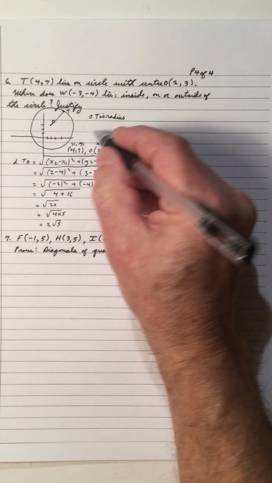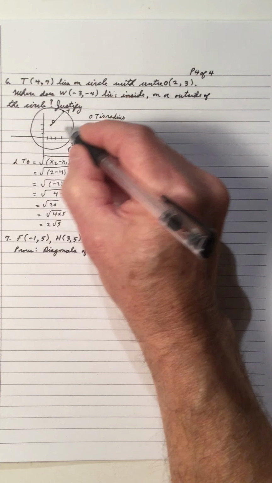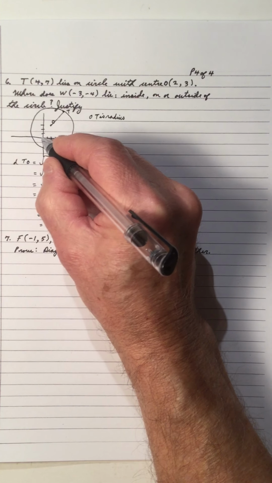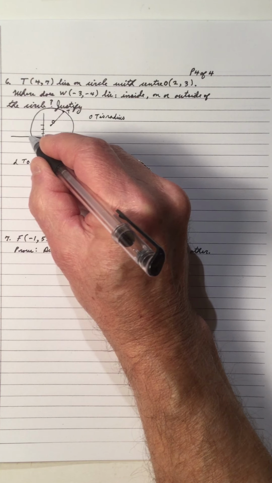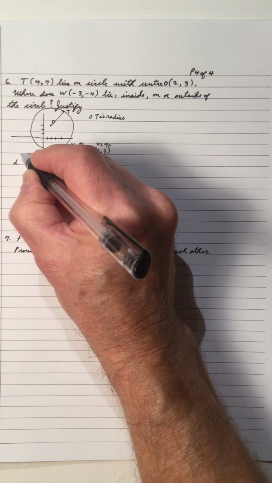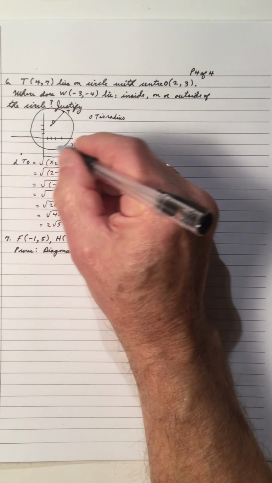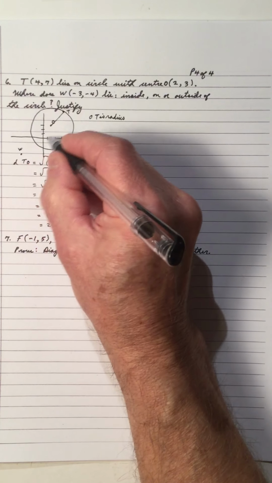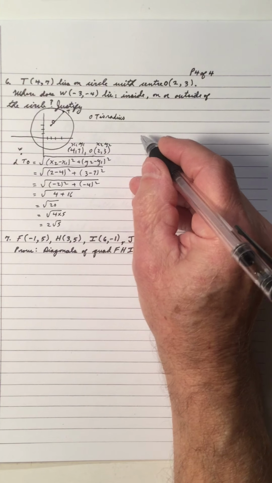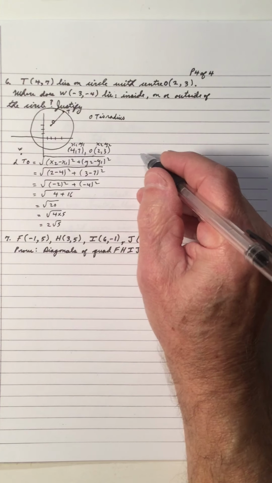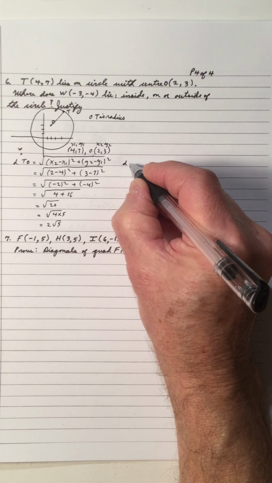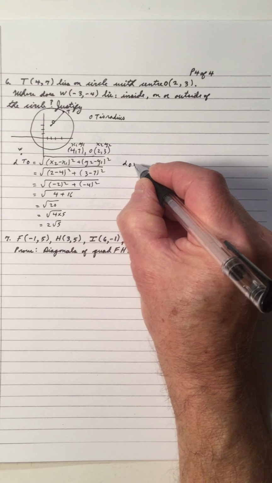Now we take the other point, which is W, and W is negative 3 and negative 4. So negative 3, negative 4 is here. As you can see from the diagram, W is lying outside. But we have to prove it. We have to justify. So just drawing it won't do it. We could, but again, we'll get the length of OW.